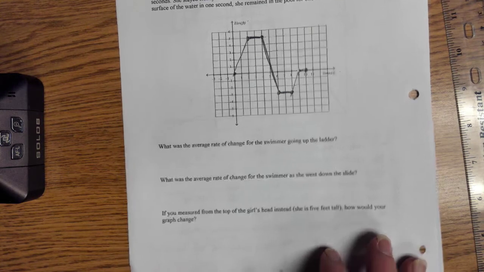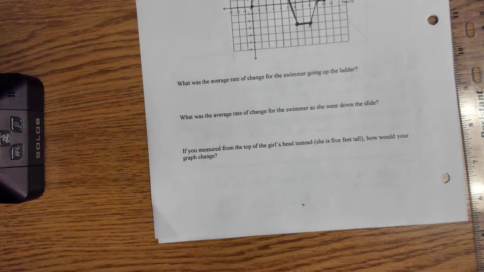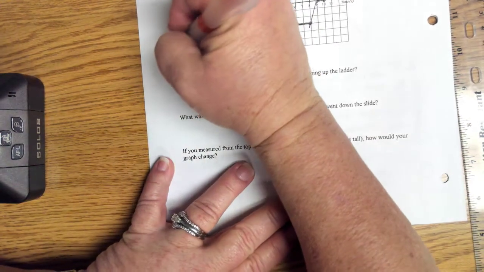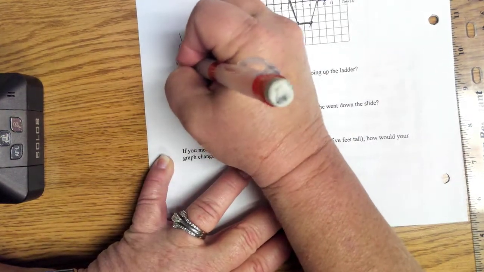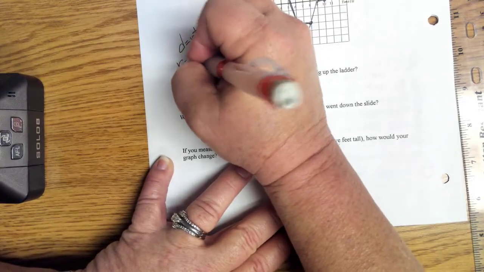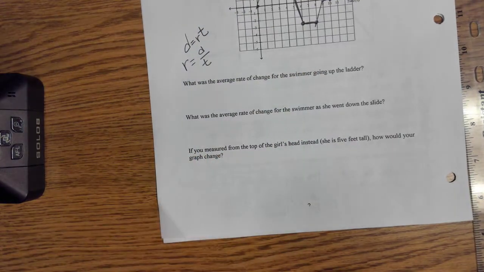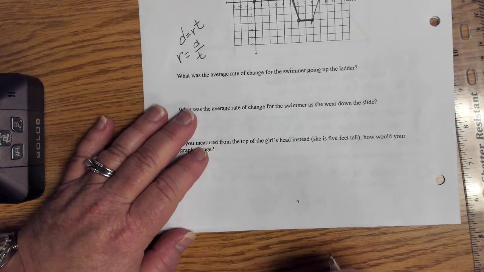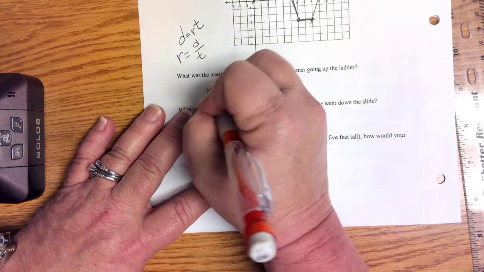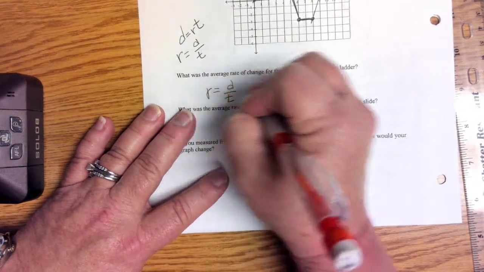Everybody good? Okay. What was the average rate of change for the swimmer going up the ladder? So I'm going to write both my formulas here so I know them in case I need to go to them. I know rate is what we need right now, so I'm going to put rate over distance over time. Well, I got R equals D over T.